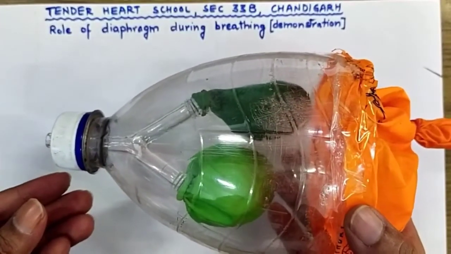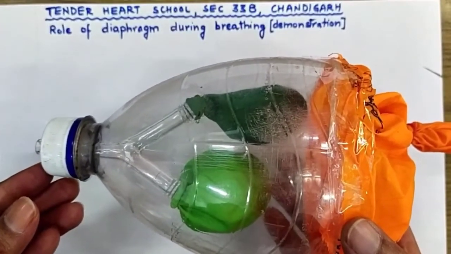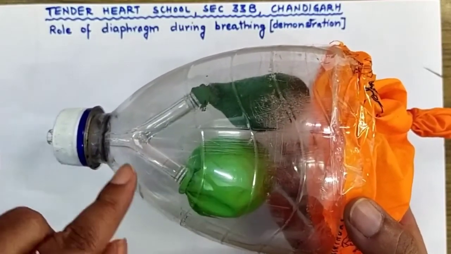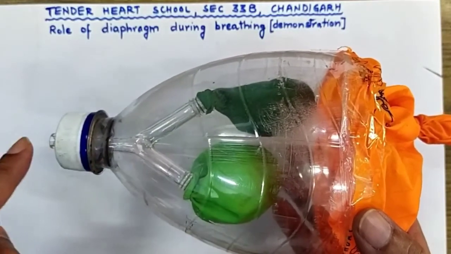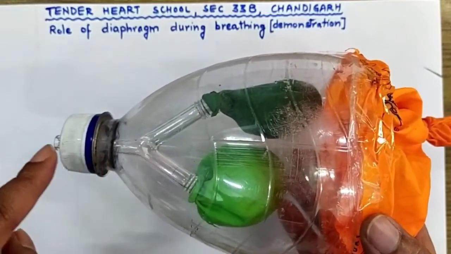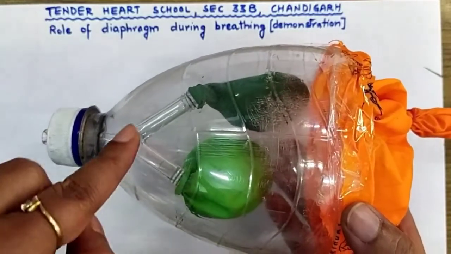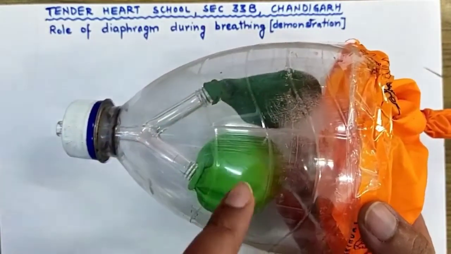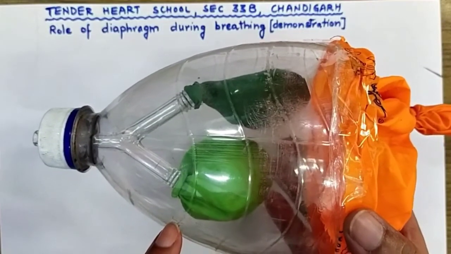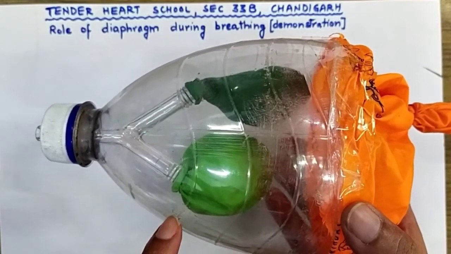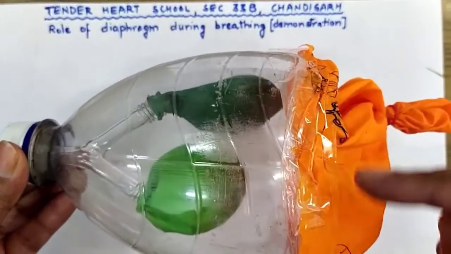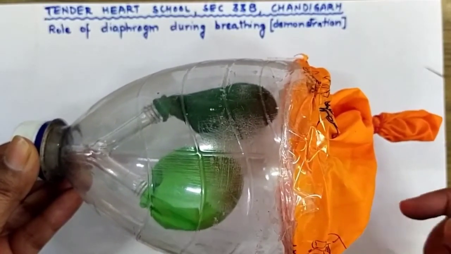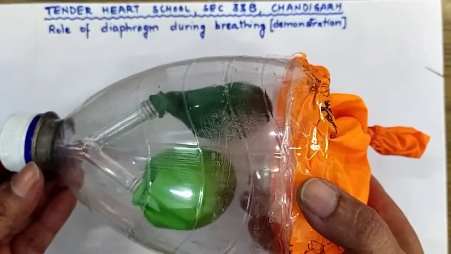So now this model is depicting our respiratory organs. This Y-shaped glass tube is depicting the trachea, the windpipe. These two green colored balloons are depicting your lungs. Okay? And this orange balloon is depicting the diaphragm. So now let us start with our activity.